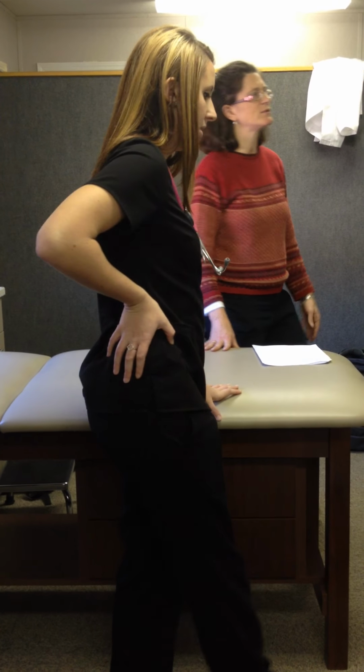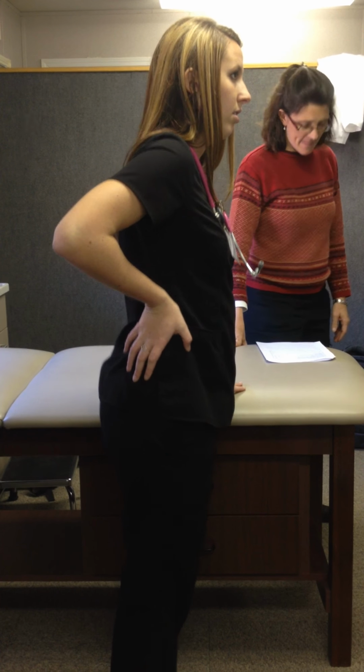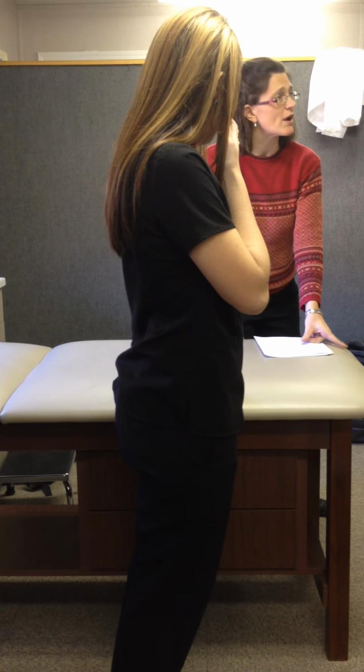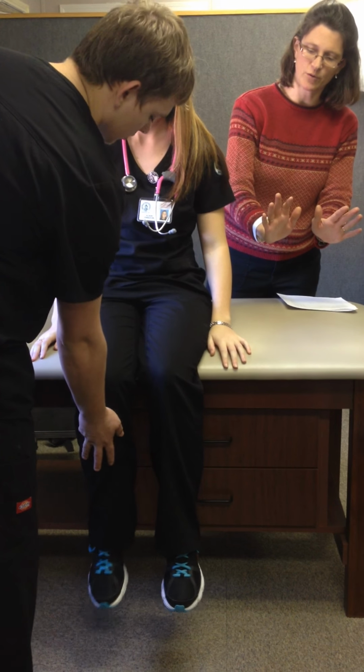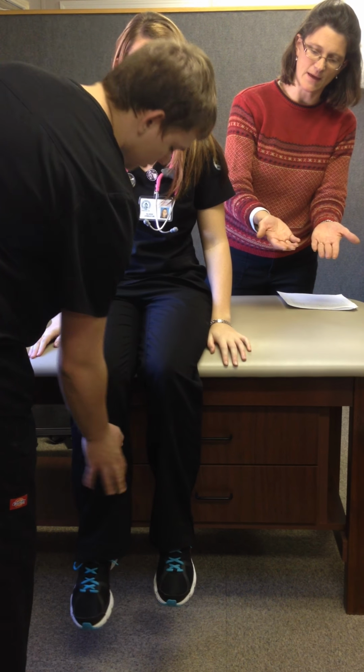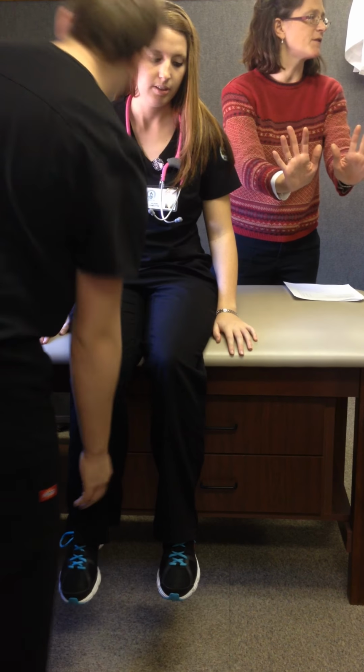Don't do the hip. You don't provide resistance for range of motion, and then you need to do strength. So when you're doing strength, then you would get the resistance. I would probably have her sit back down, probably the easiest way to do it, and then just have her push against it, and then have her pull. And you can do them both at the same time.